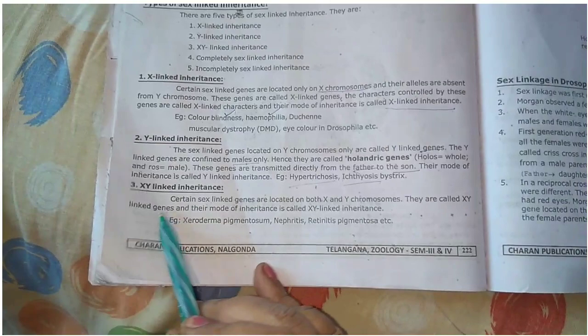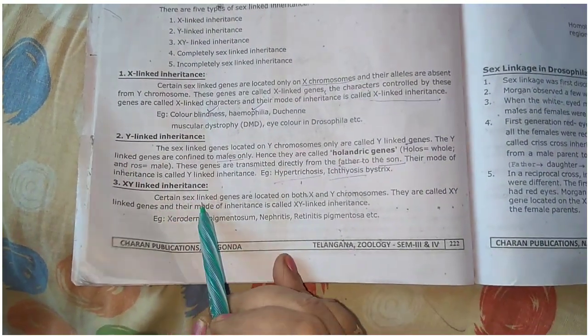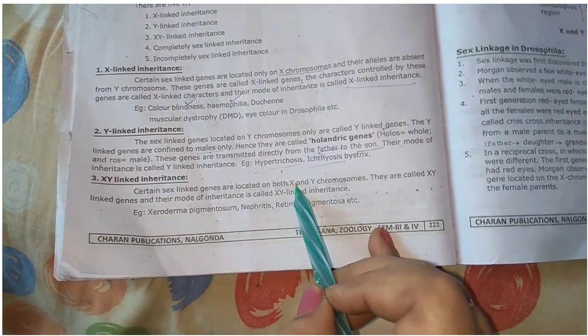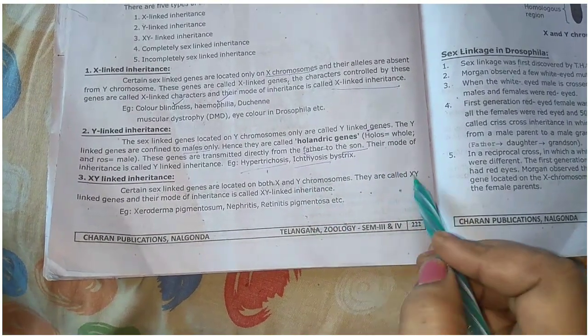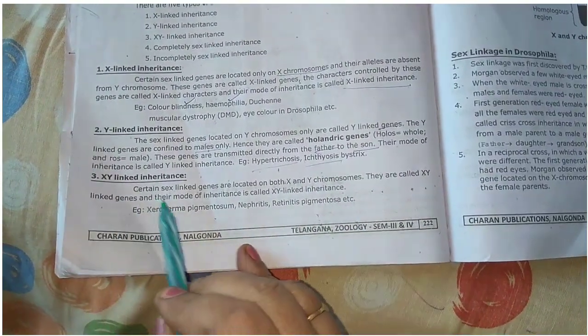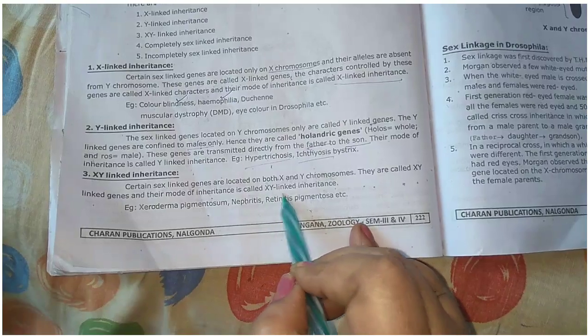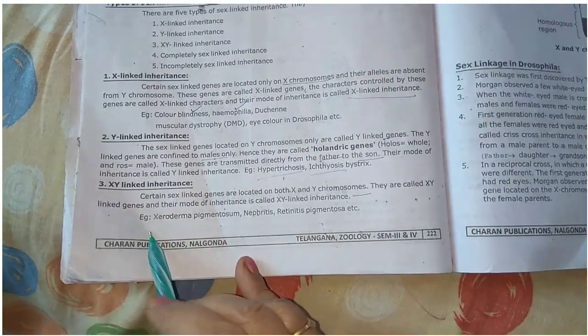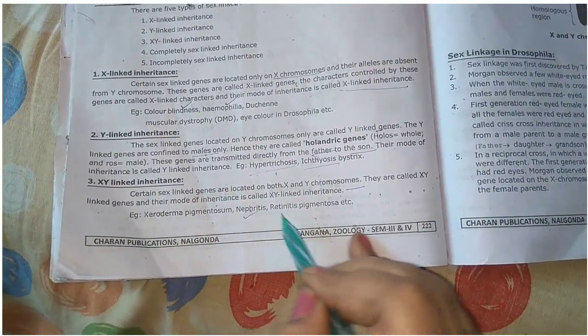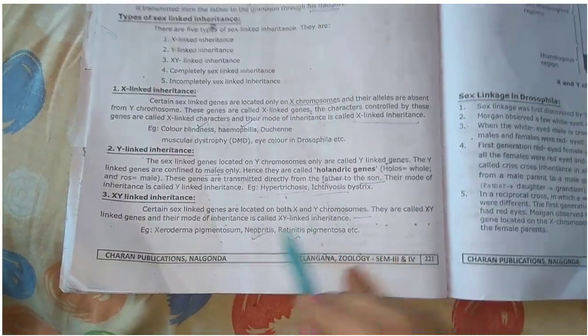Next, XY-linked inheritance. Certain sex-linked genes are present in both X and Y chromosomes. That's why they are called XY-linked genes, and their mode of inheritance is called XY-linked inheritance. Examples I can give are nephritis and retinitis pigmentosa.